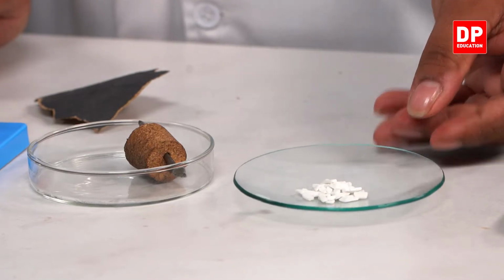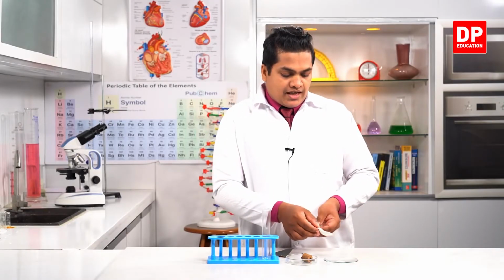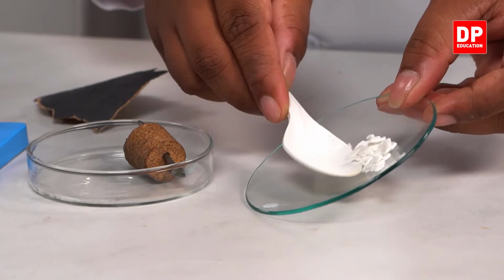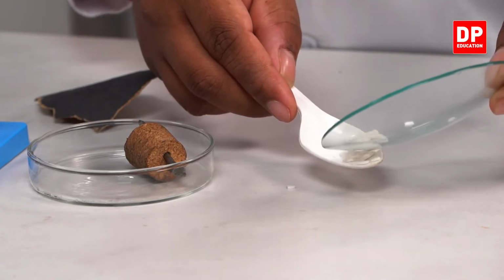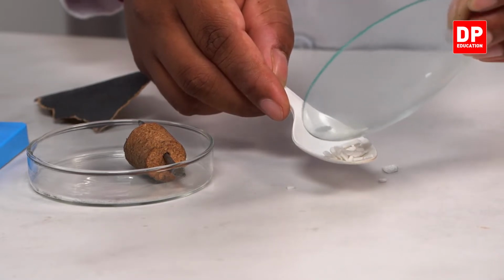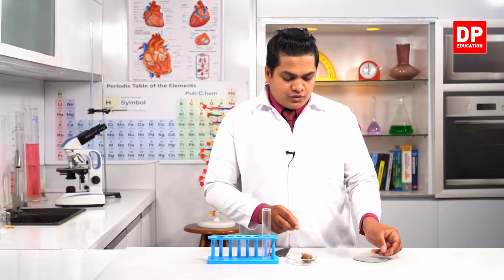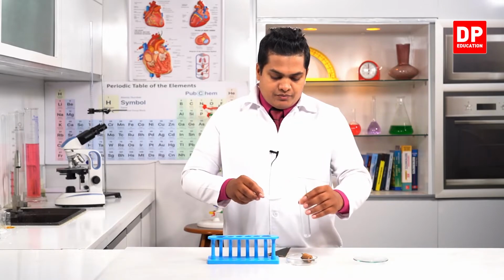So first of all, I'm going to insert this calcium chloride into our boiling tube.